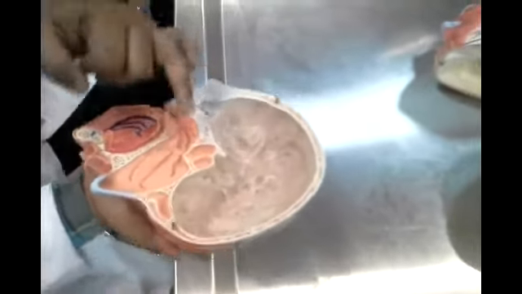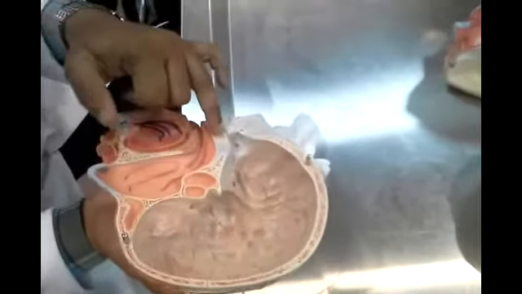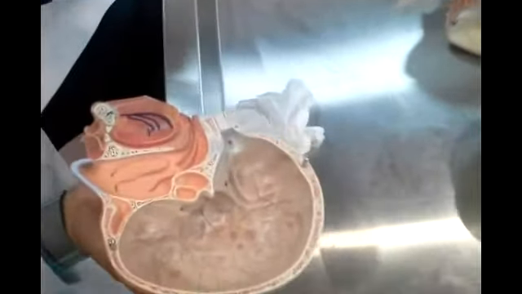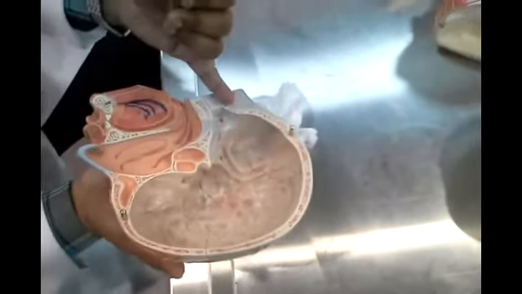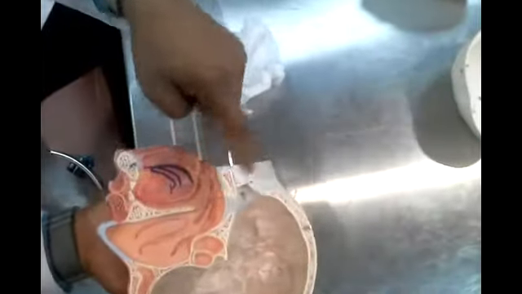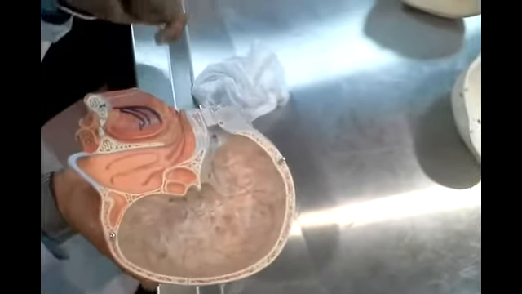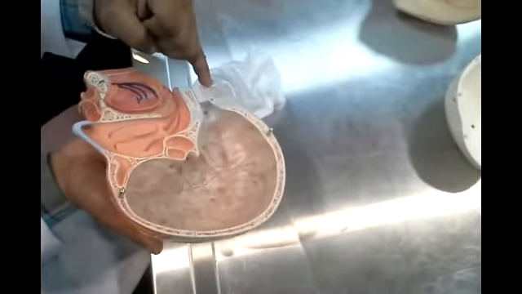So sphenoid sinus. Then in this specimen, the joints of the neck are included, cervical vertebra, isn't it? So this may be asked. Previous batch, we asked this bone, atlas, first cervical vertebra, and this is the second cervical vertebra. The body is moving up. This is the odontoid process. This is axis, second vertebra.